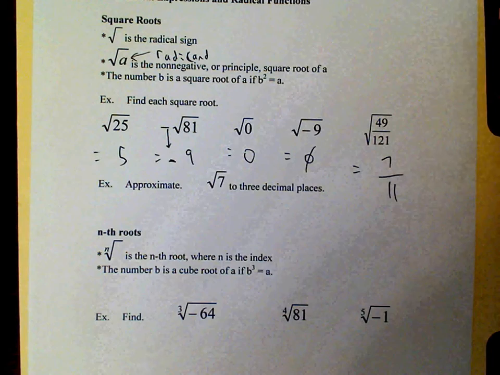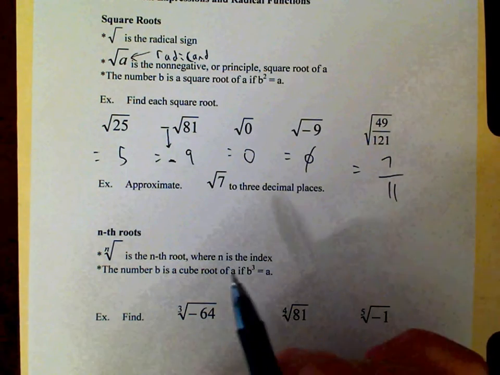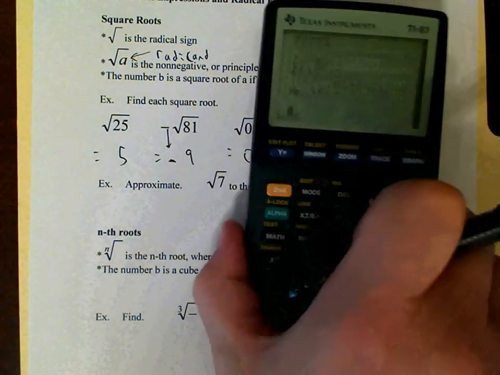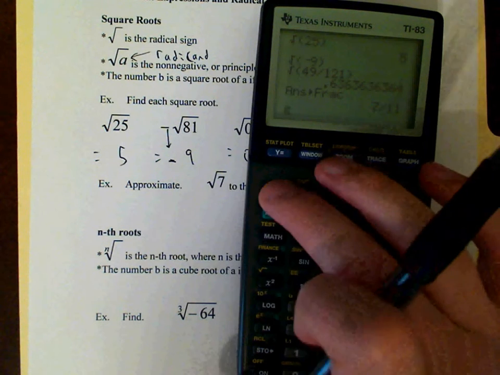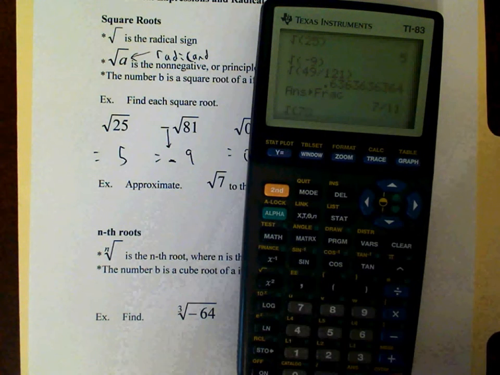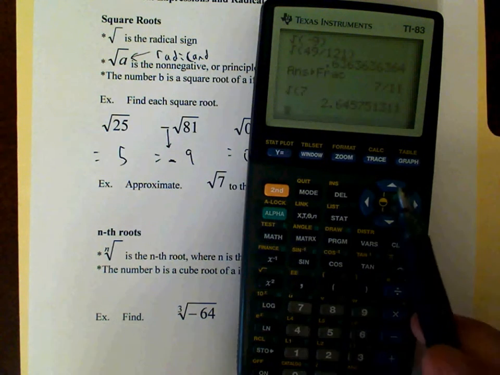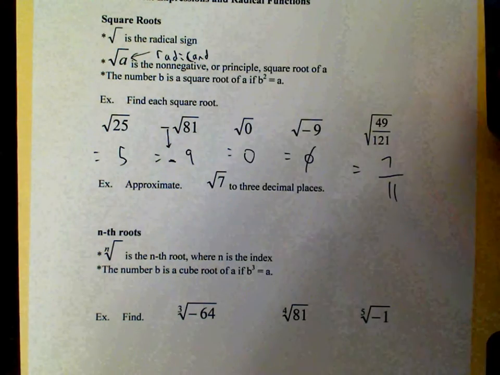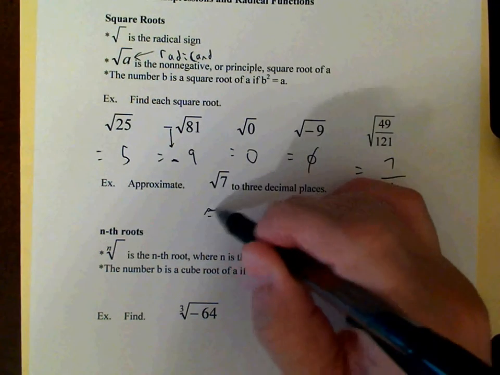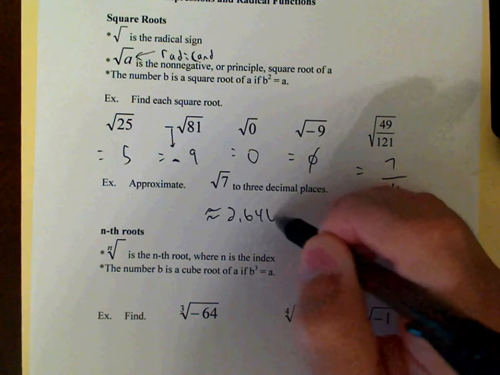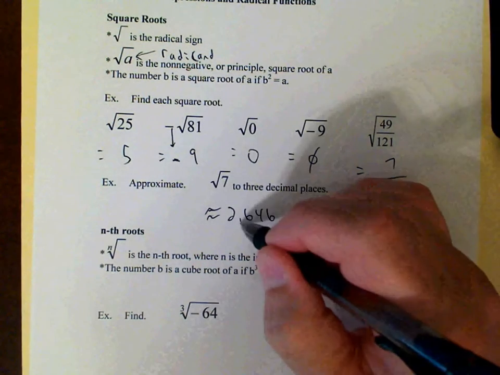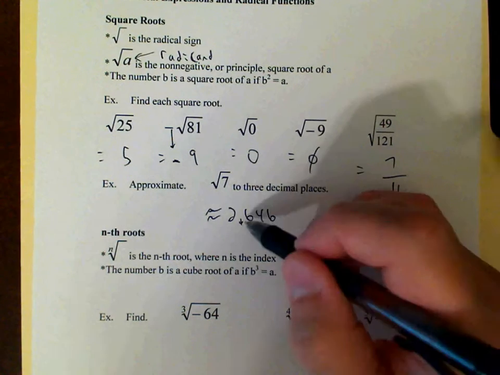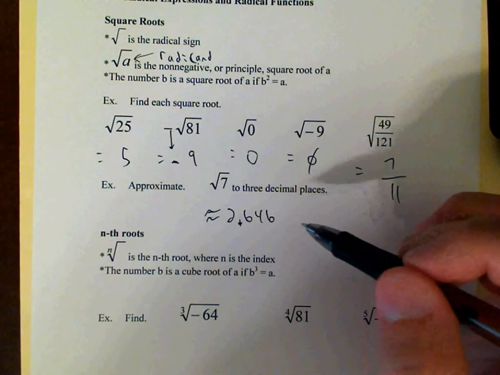We're going to use our calculator to do the next example, the cube root of 7, or my bad, the square root of 7 to 3 decimal places. So I'm just going to type that in. To 3 decimal places, it's 2.646. Approximately 2.646. The reason why I have to use my calculator in this one is because for 7, there's no number squared that gives me 7. So I can approximate, and the calculator helps me do that.